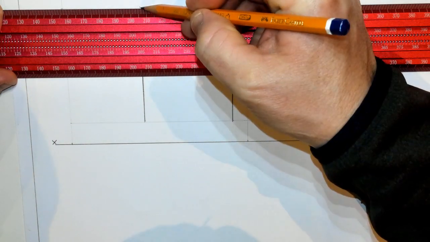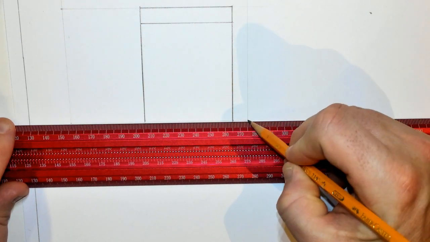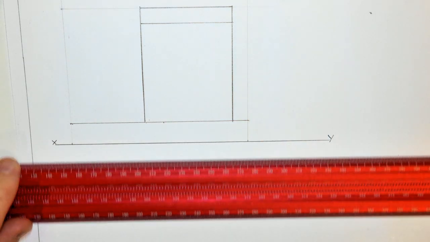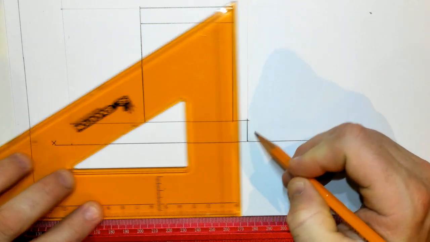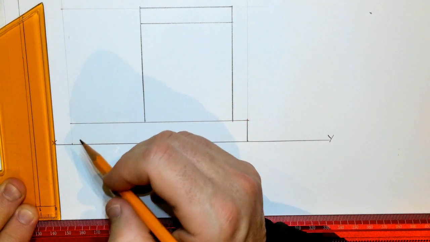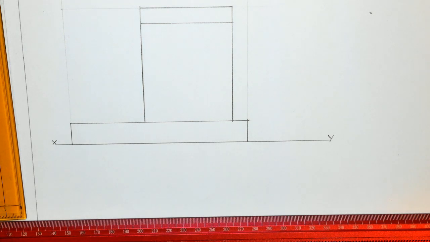Canopy there. All this here is heavy. The edge of the front is heavy. Over here. Okay, so that's as much of the elevation that I can draw.